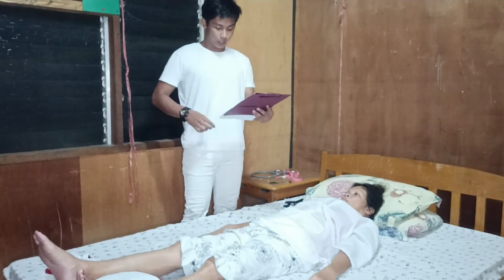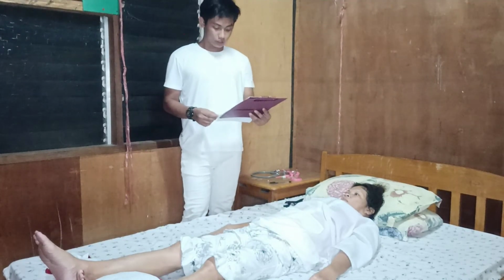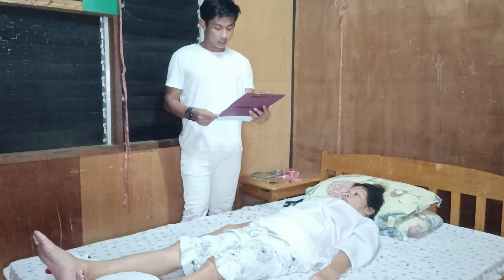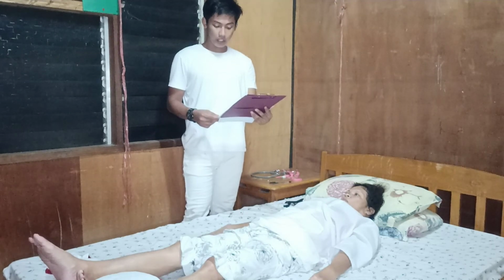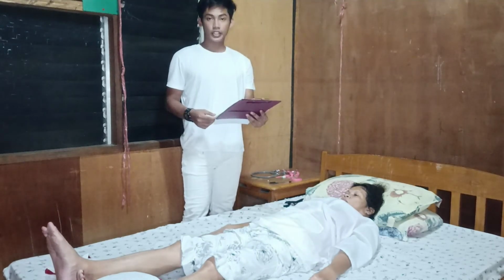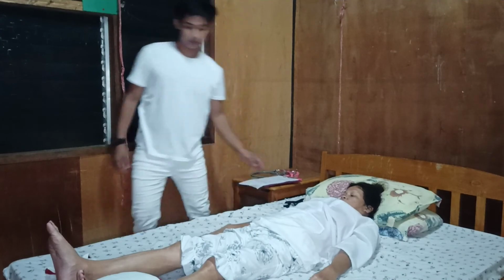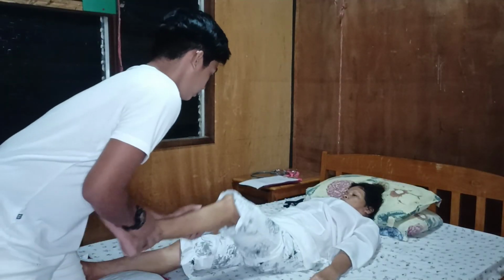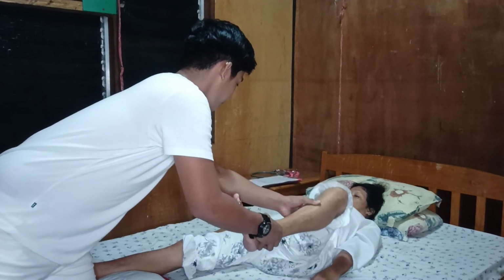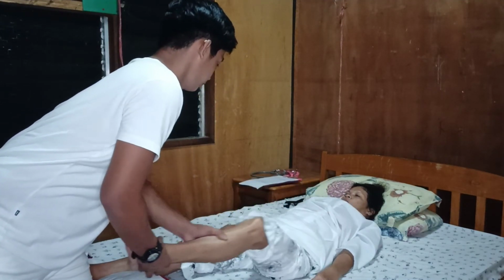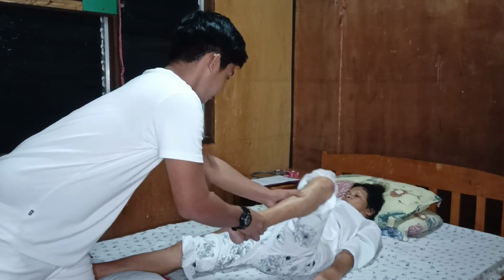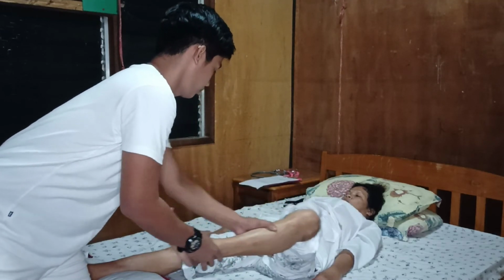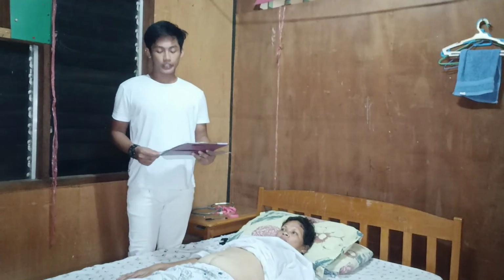Now test for the obturator sign. Support the client's right knee and ankle, flex the hip and knee, and rotate the leg internally and externally. Do you feel any pain, ma'am? No. Do you feel any pain? No. Okay.